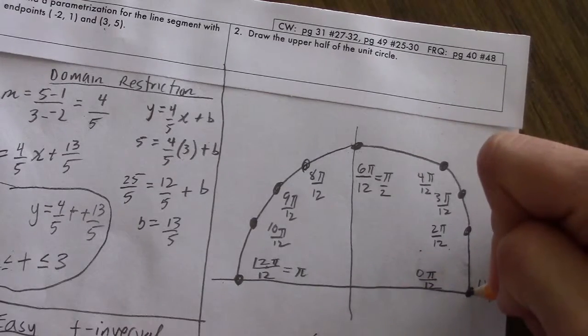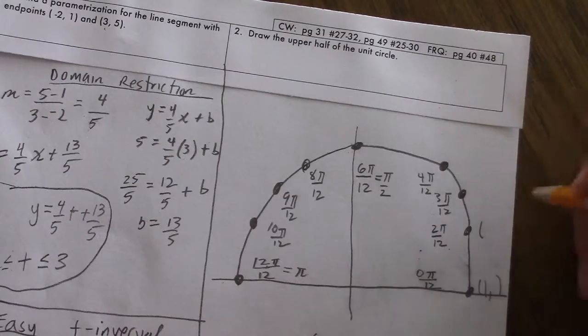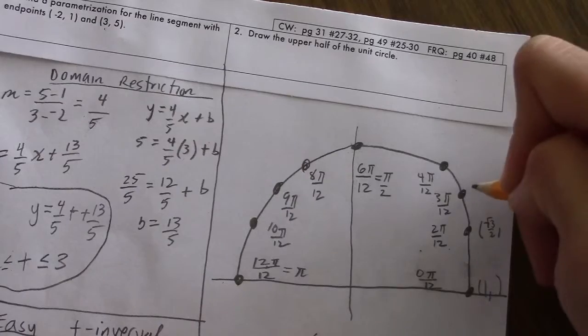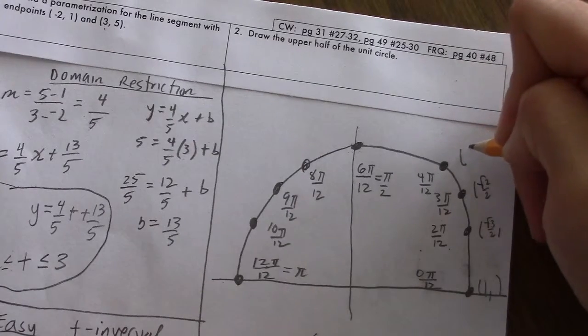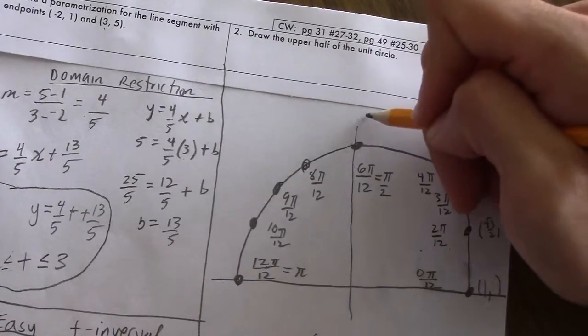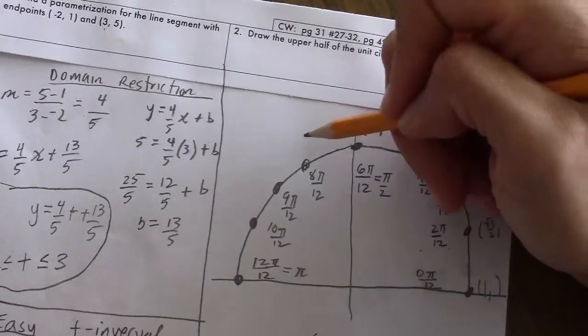And so the cosine value is 1. So that x value is 1 way over here. The radius, the circle of radius 1. And then it starts going down. Root 3 over 2. Root 2 over 2. And then root 1 over 2, which is 1/2. And then down to 0. And then now we go in the backwards direction.